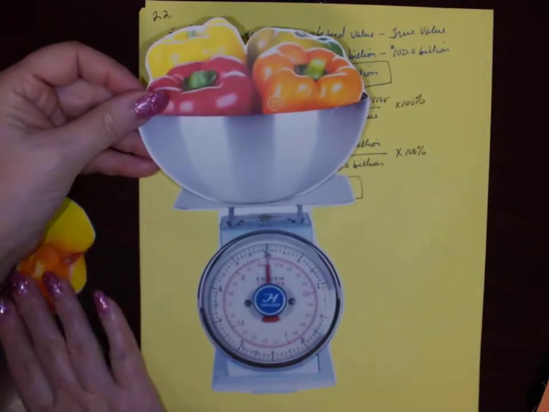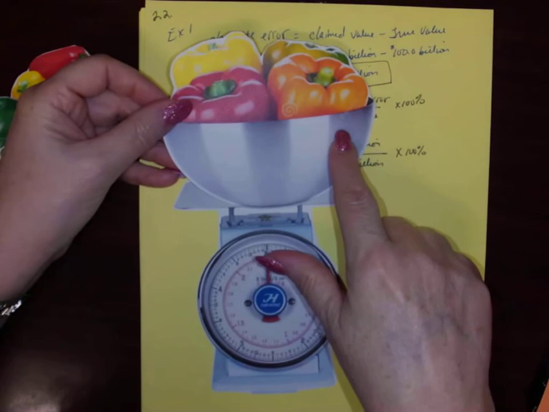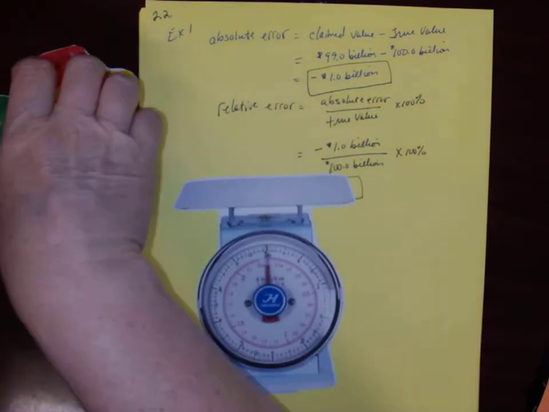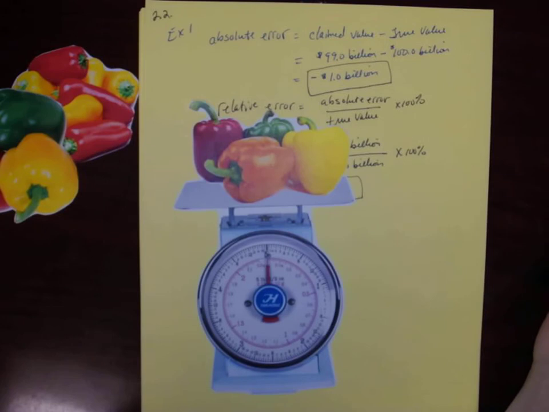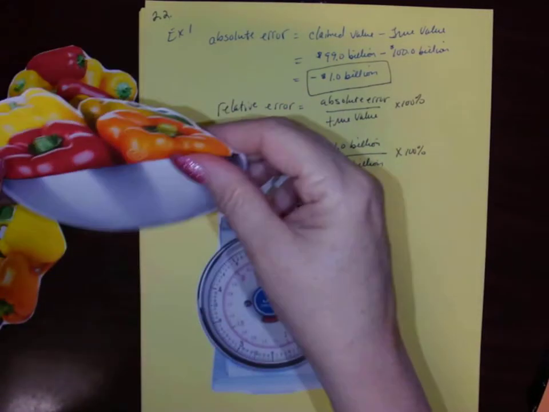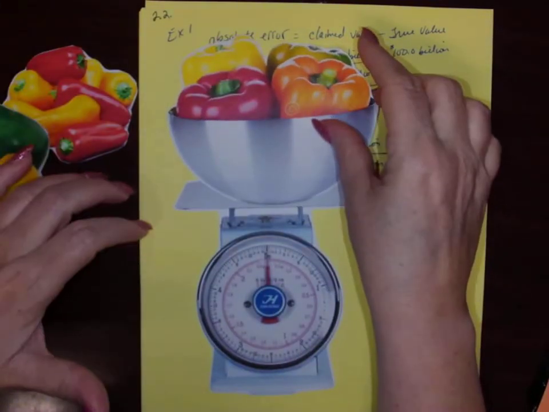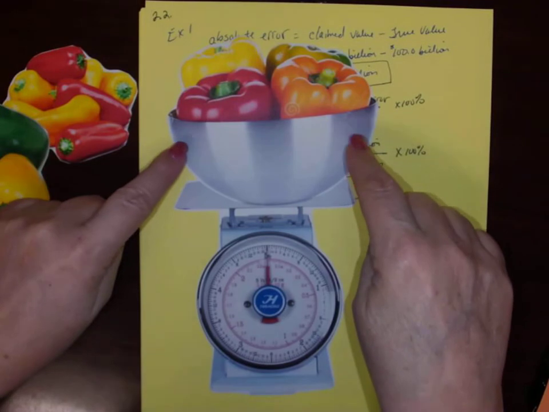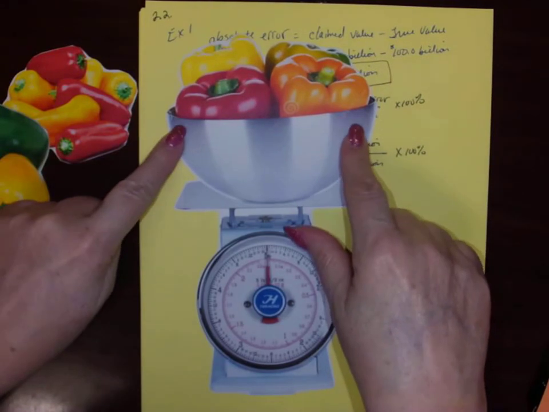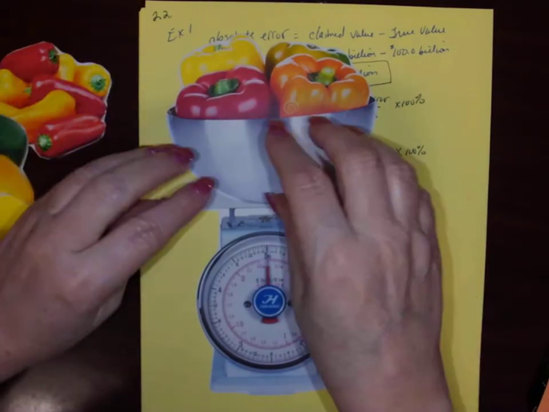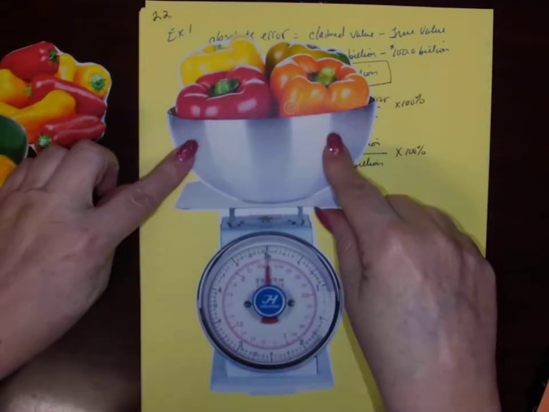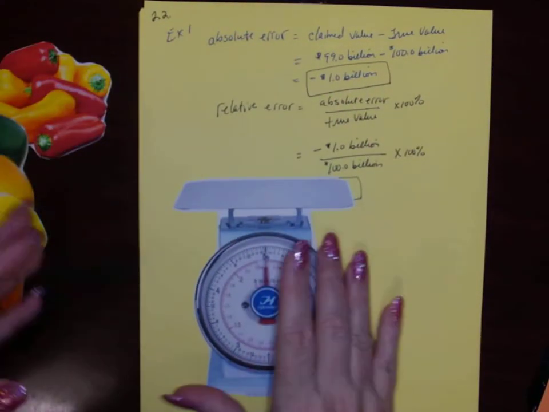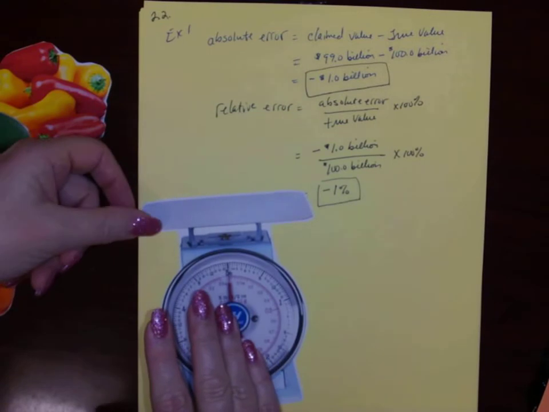So if I'm thinking what you're thinking, there's the weight of the bowl, isn't there? So when I just weigh the peppers, I get a true weight of what the pepper weighs. But when I put the peppers in a bowl, I've now added the weight of a bowl. The bowl becomes a systematic error because it happens repeatedly on all of the weights that I use the bowl for.